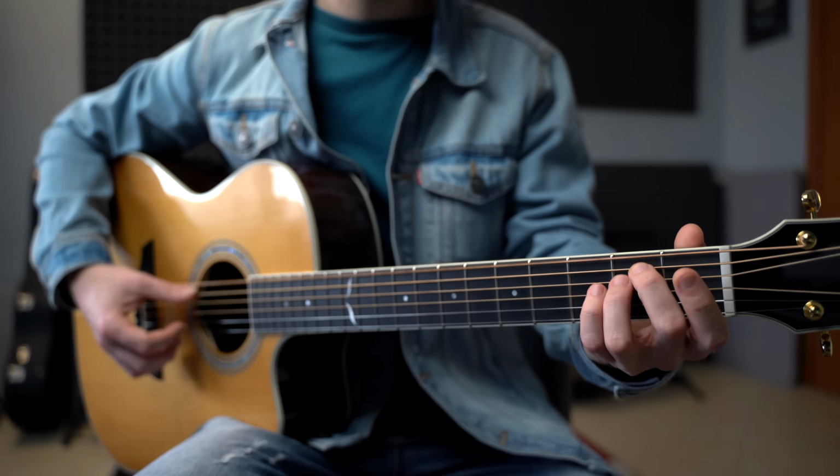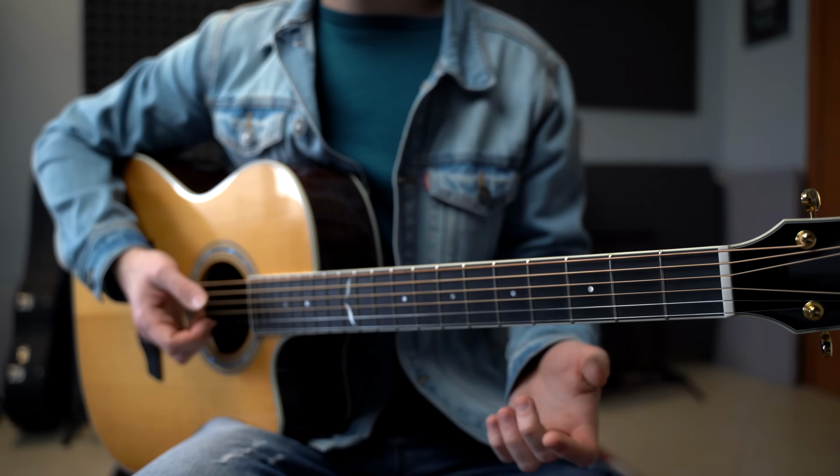So we start with the E minor. Now on bar 16, we're gonna play the dominant chord of the new key. In this case, it's the C7.